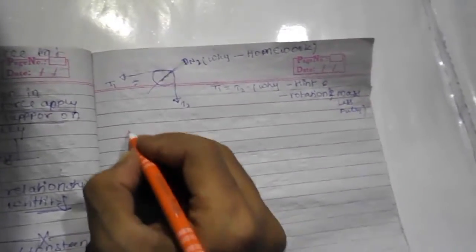Okay. You should know all of these things. So now, guys, I have dropped the free body diagram. You should check it. I have dropped the free body diagram for all of these things. Now, I'm going to write down the equation.